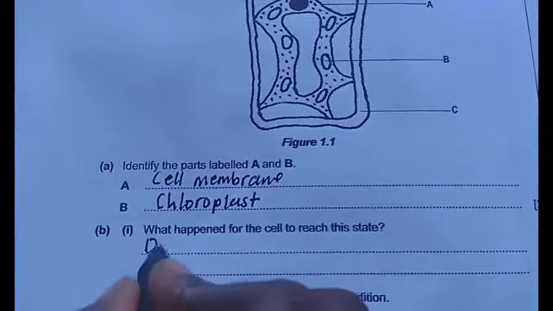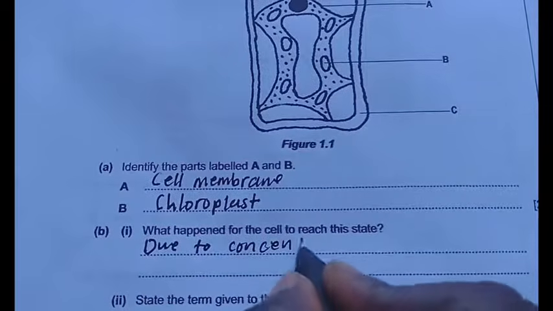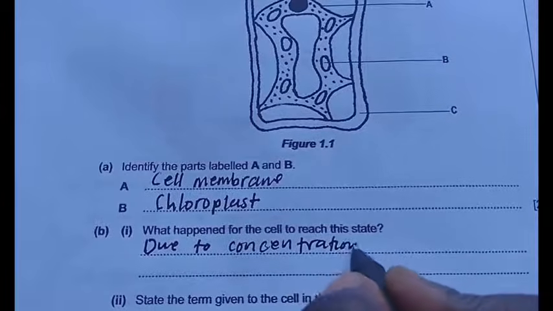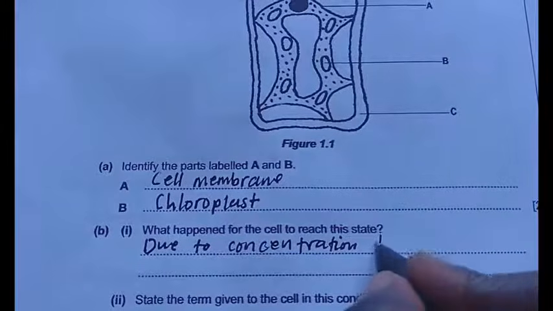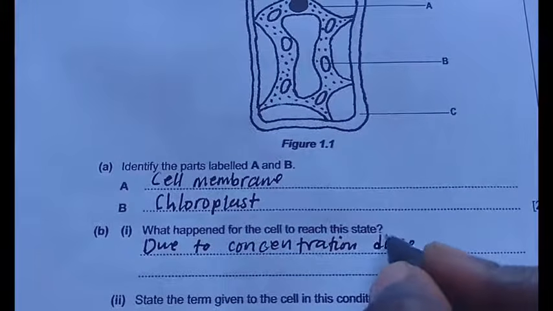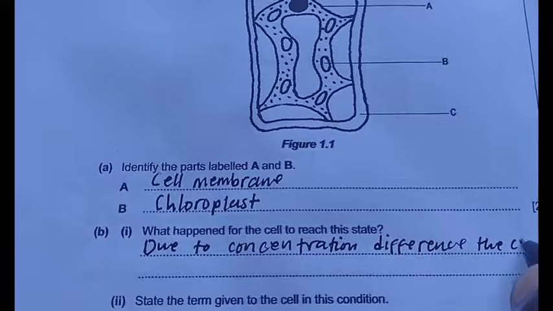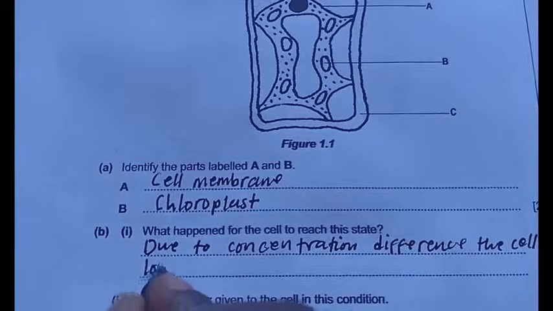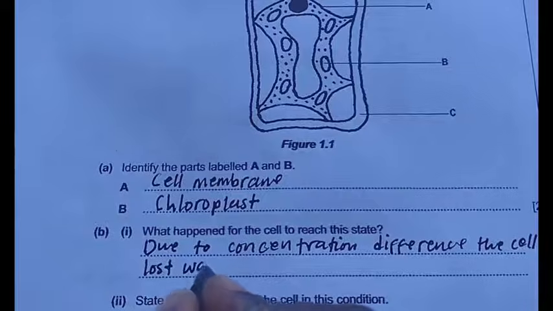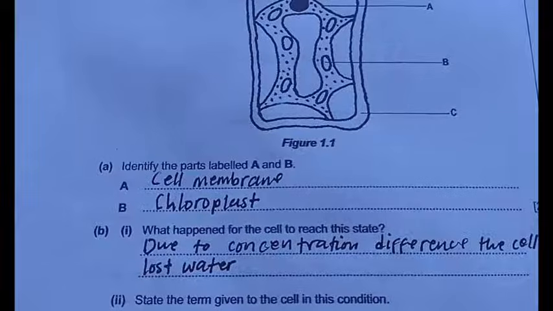We are saying due to concentration difference, the cell lost water to the outside.